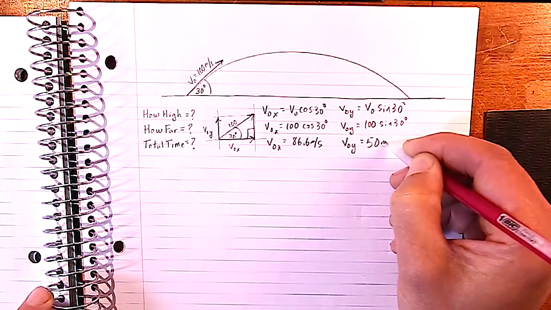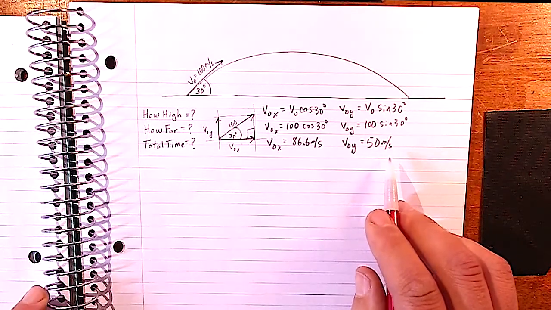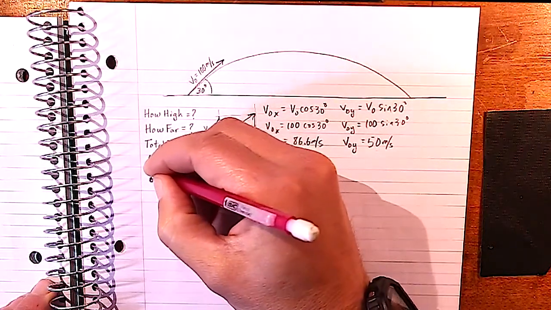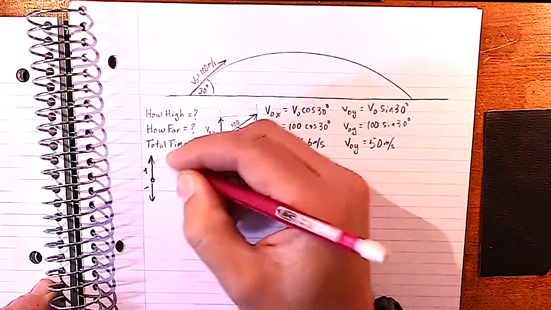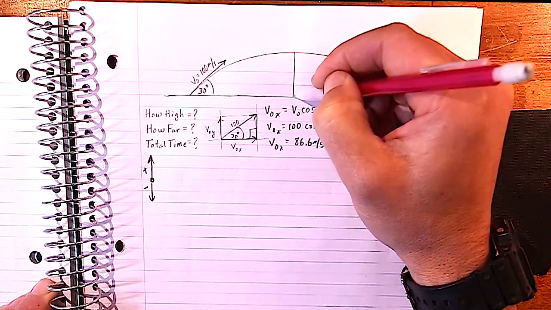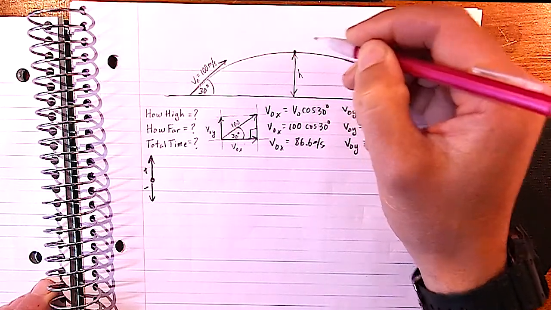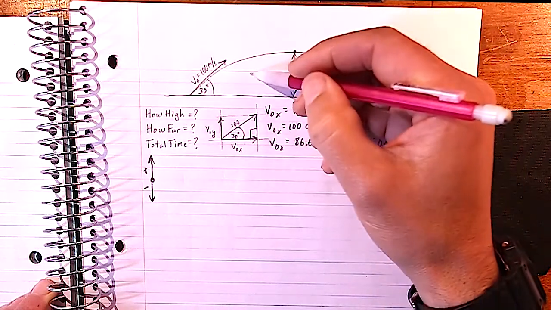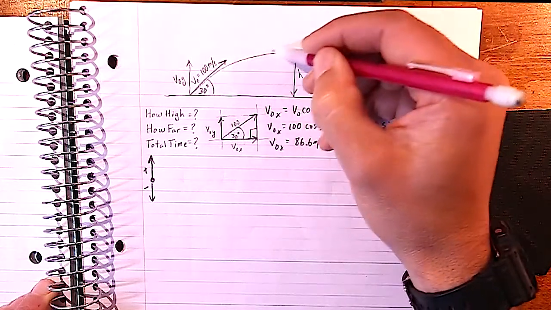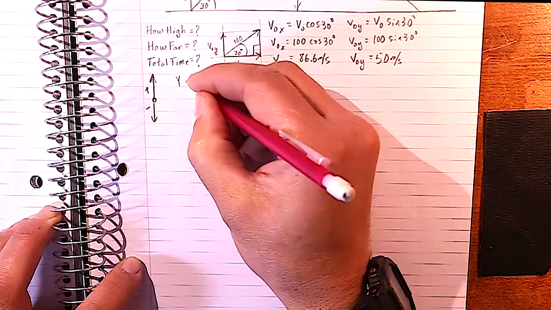Now, before we can start to decide what we're going to fill out our table with, we have to decide what's positive and what's negative. For this problem, I'm going to call up positive and down negative. The first question is, how high does it go? The height right here is going to occur when the y component becomes 0. So we're going to treat this as an up trip, where we take our v0y component and solve it from there to there, only vertical. To do that, we're going to call this a y up trip.